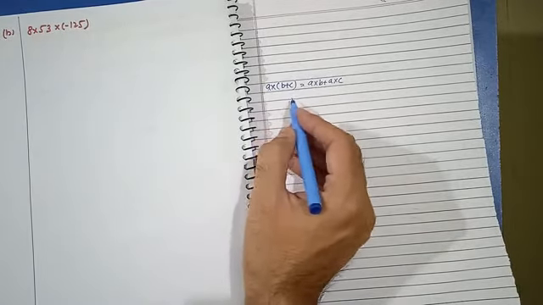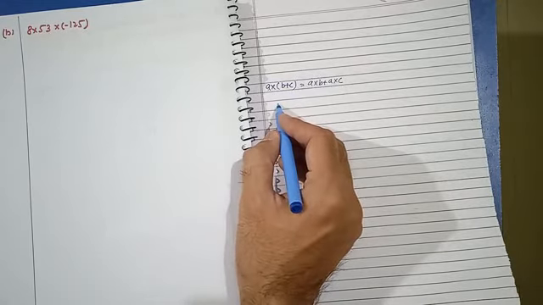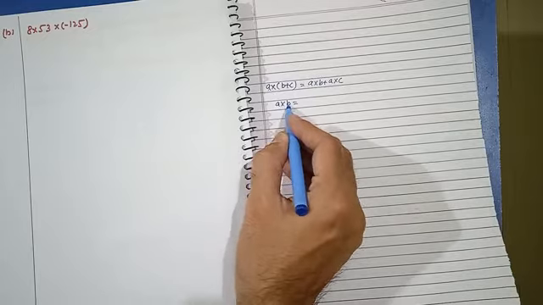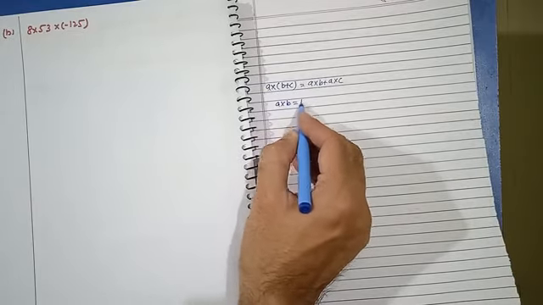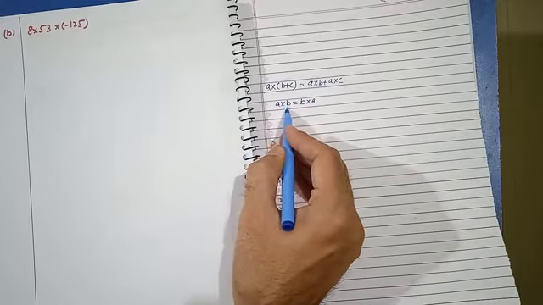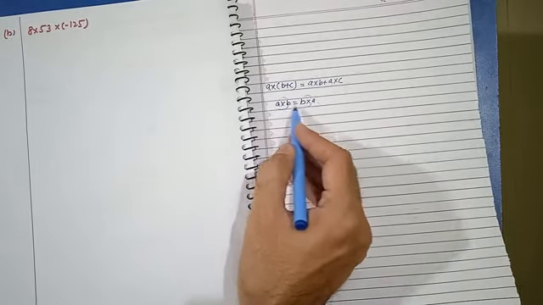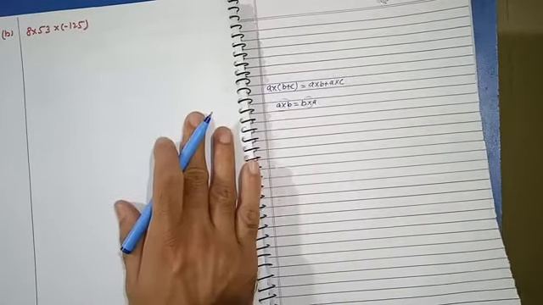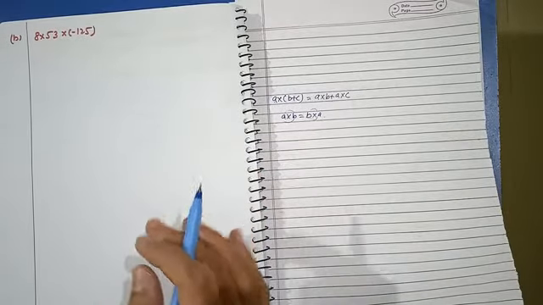So which property are we using? We know the commutative property of multiplication. What is the commutative property of multiplication? If a and b are two integers, then a into b can be written as b into a. This means if we change the order of the integers, your answer will be the same. That's what we are doing here.